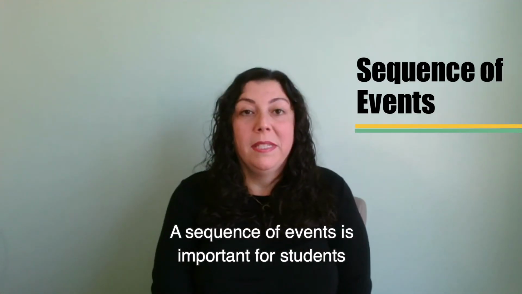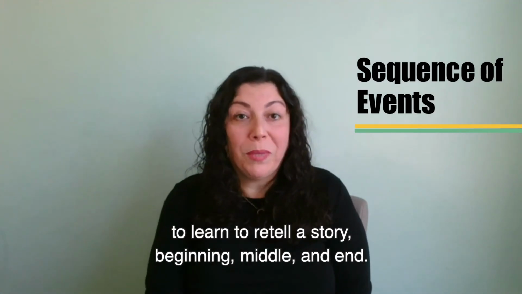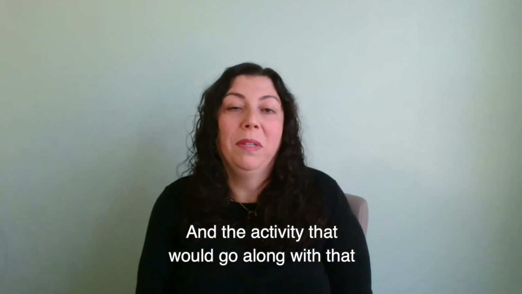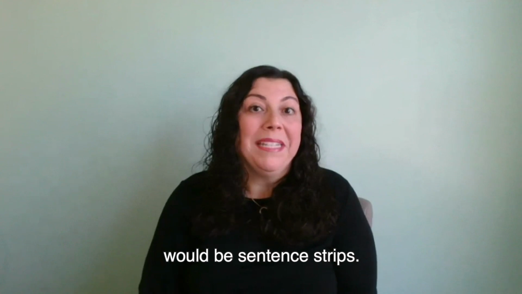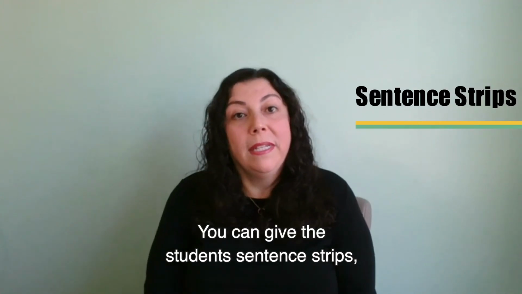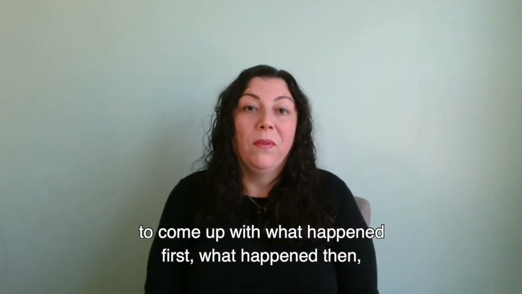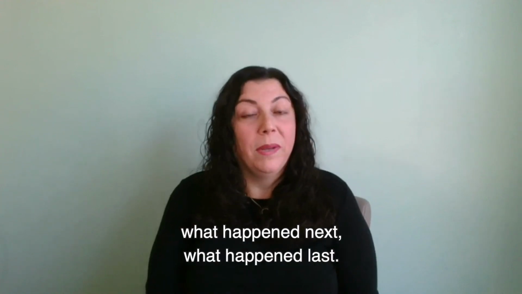Another activity that you could do with this book is sequence of events. Sequence of events is important for students to learn to retell a story: beginning, middle, and end. The activity that would go along with that would be sentence strips. You can give the students sentence strips and they could work with partners collaboratively to come up with what happened first, what happened then, what happened next, and what happened last.